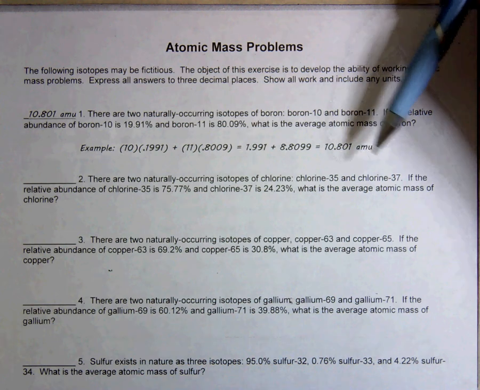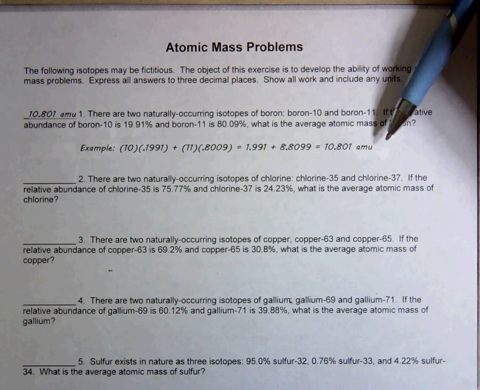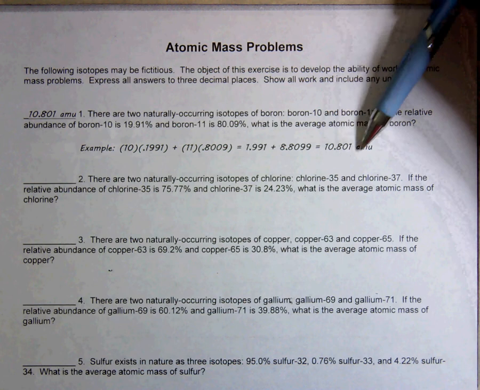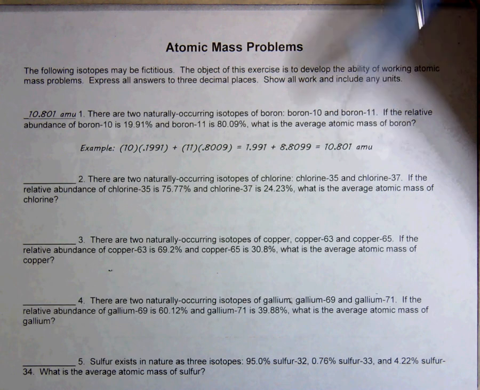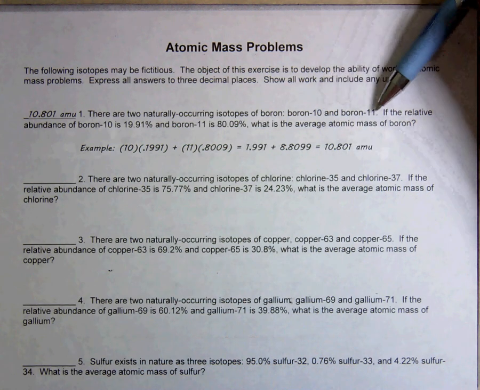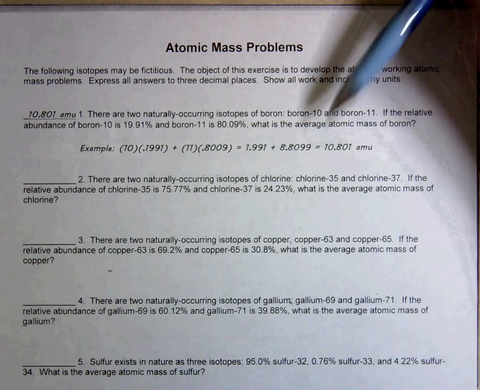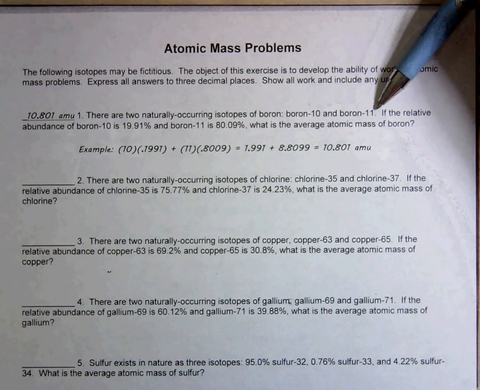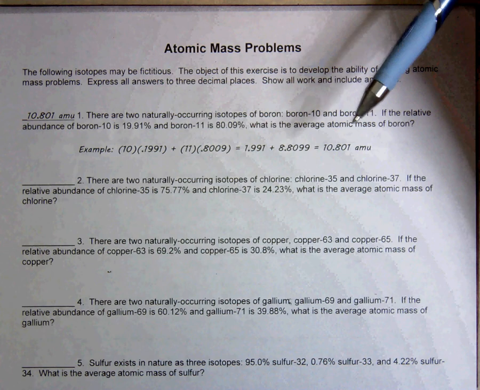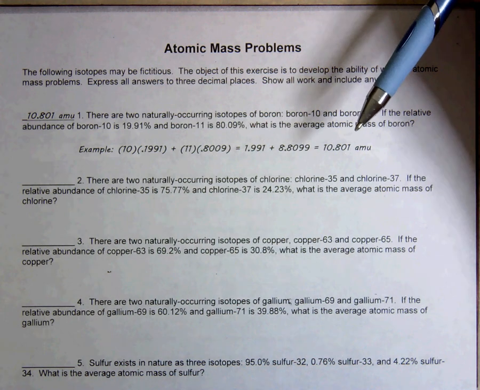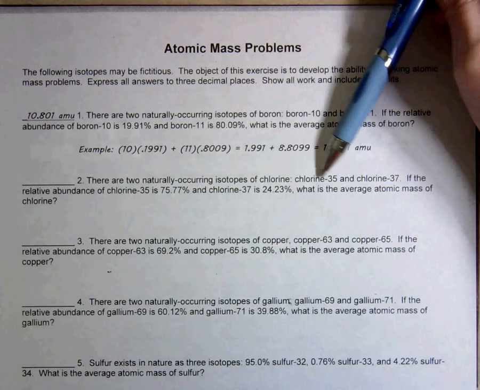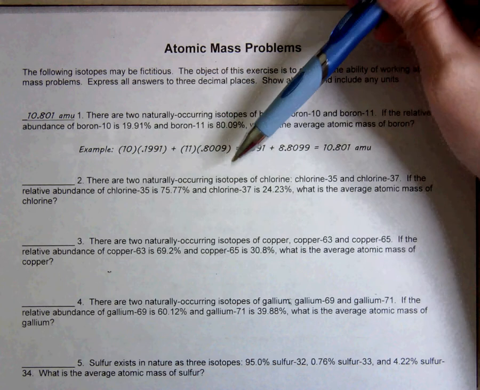The best way to check this and make sure that you've done it right is that your average atomic mass should be somewhere between your lowest and highest isotope masses. So if you end up with an answer that is below 10 or above 11, go back and recheck your math because that means you found the wrong answer. So some of these only have 2 isotopes just like this one does.